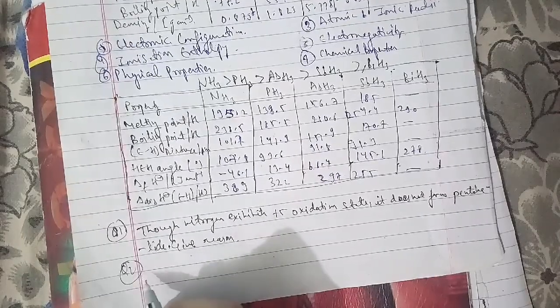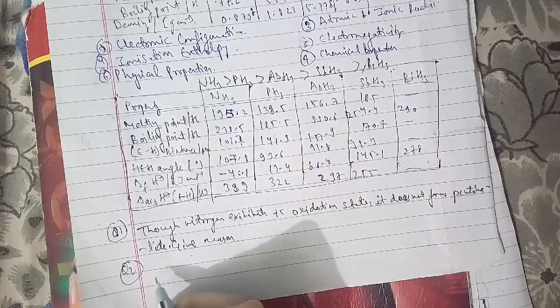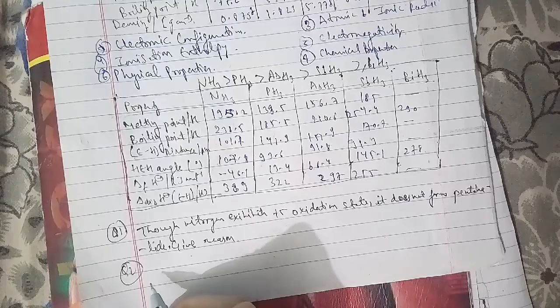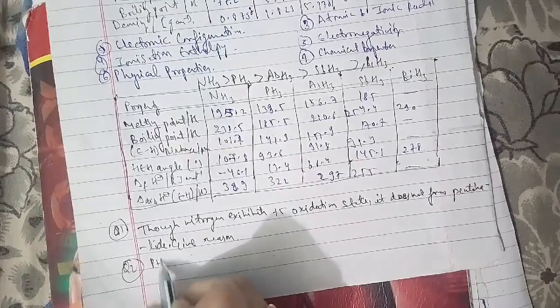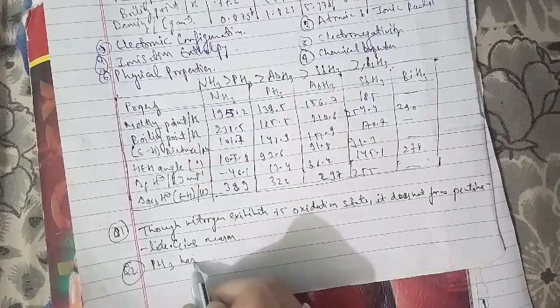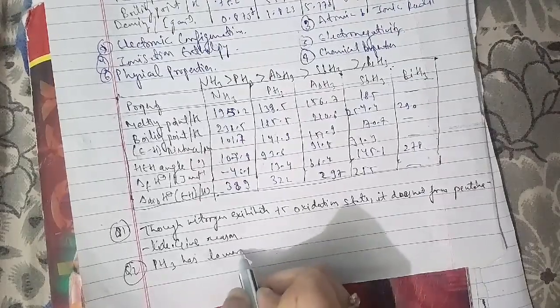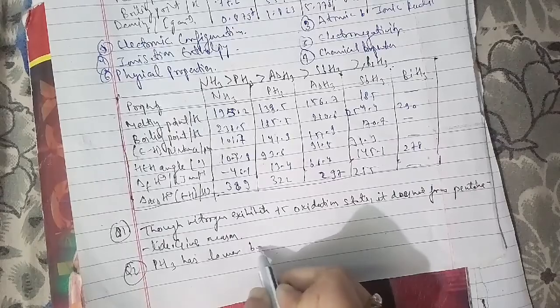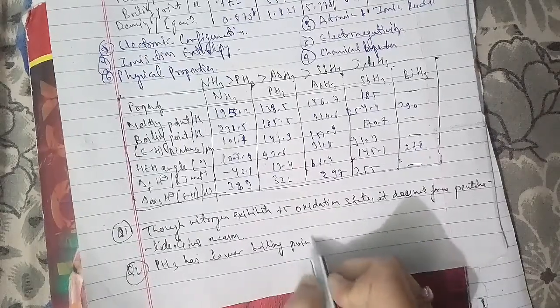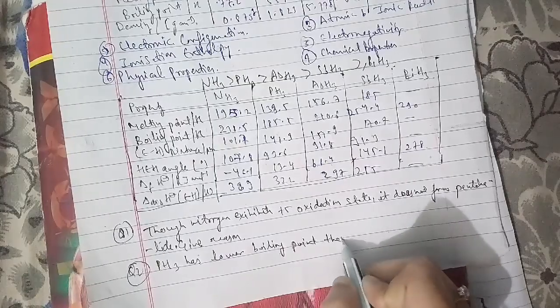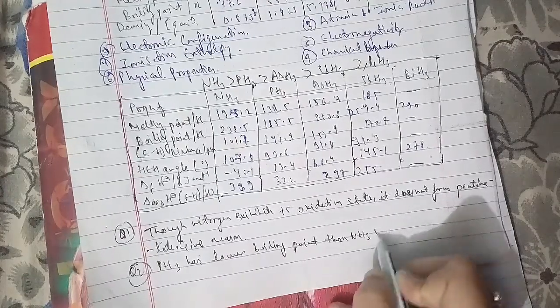And another question we have is why BiH3 is the strongest reducing agent amongst all the hydrides of group 15 elements. Now we'll talk about another important topic, which is about dinitrogen. Let's discuss dinitrogen, where we'll cover the preparation as well as the properties.